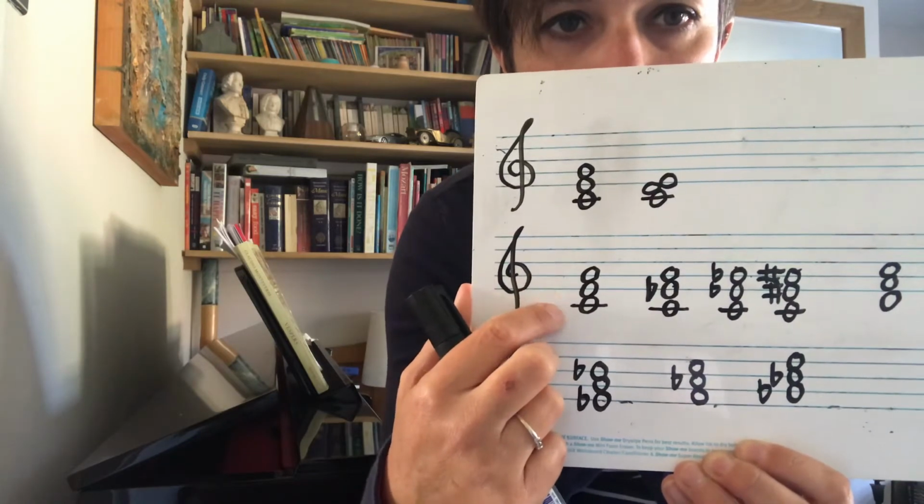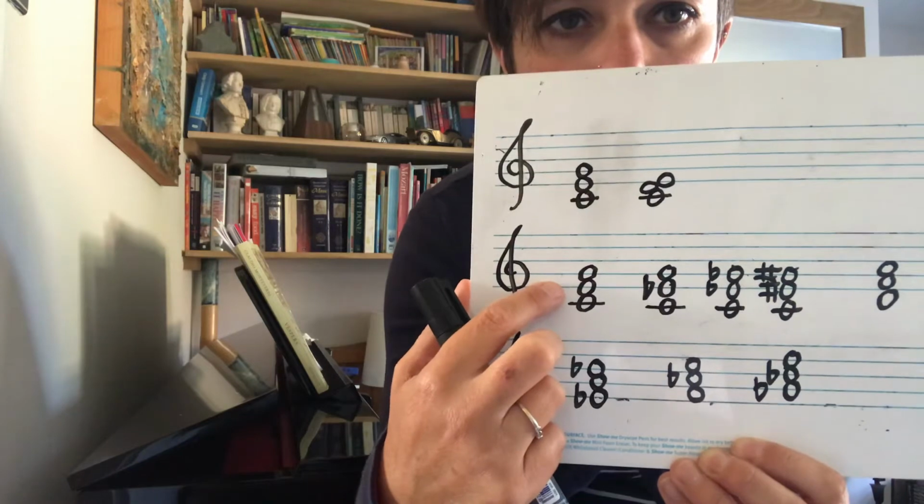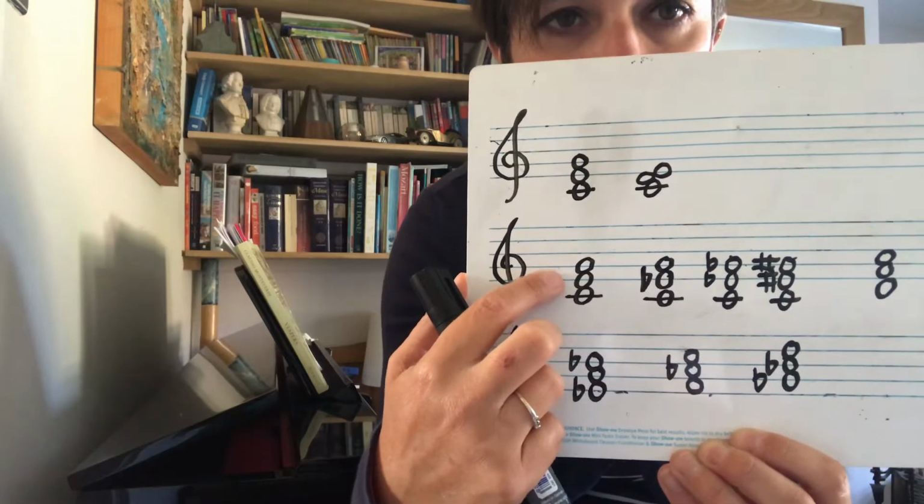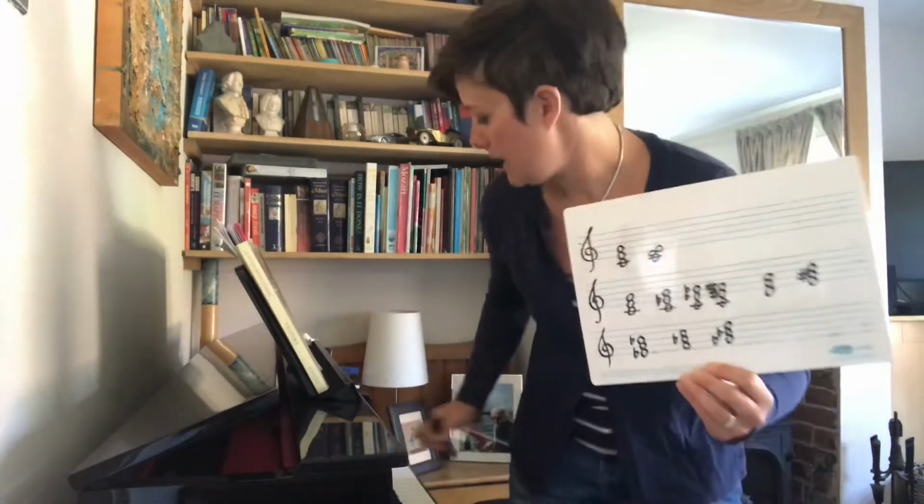A major chord is made up of a major third from the bottom to the middle note and a minor third from the middle to the top note. And let's just play that, you'll hear.